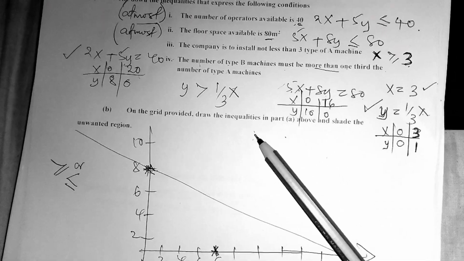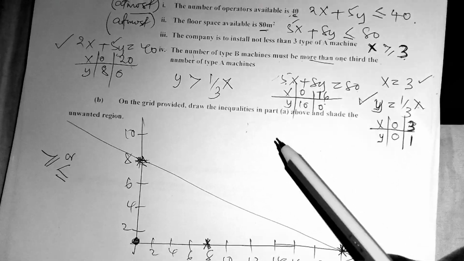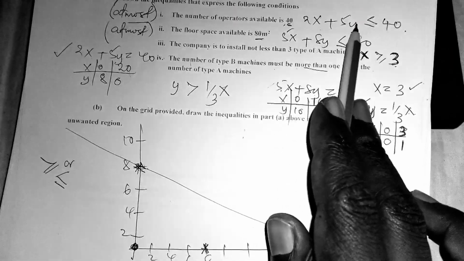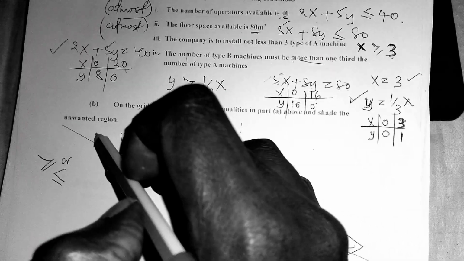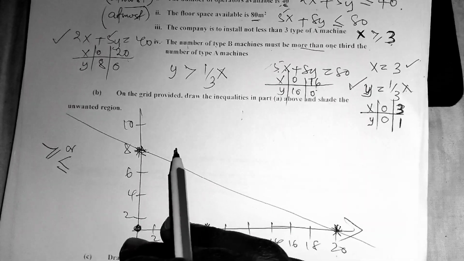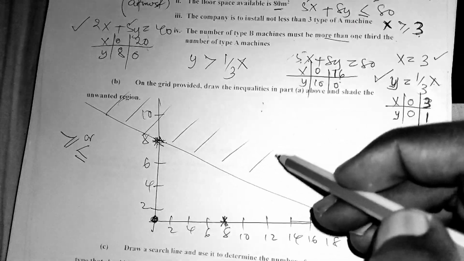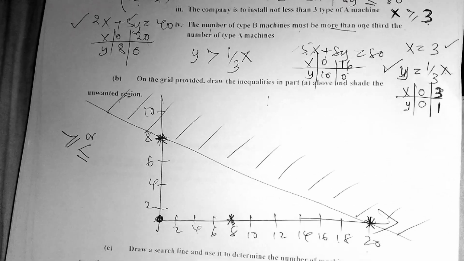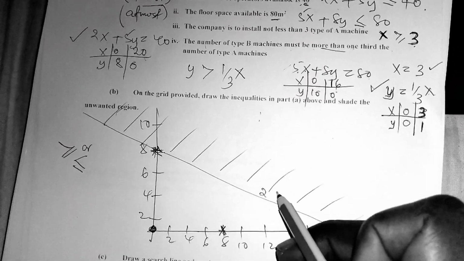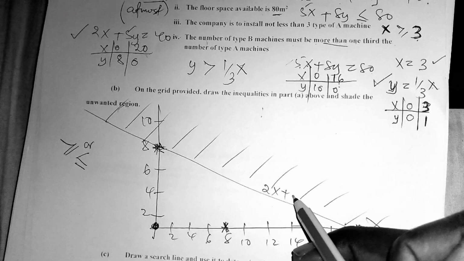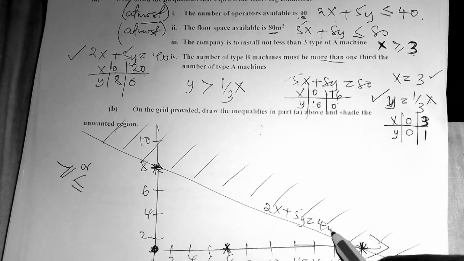Now you'll have to test using this point of origin. If you replace here 0 plus 0, it is less than or equal to 40. That one is correct. It means this one is the correct side. So you shade the unwanted part, this side. Then you can label this one 2x plus 5y is equal to 40.